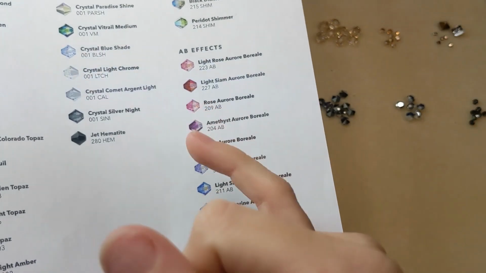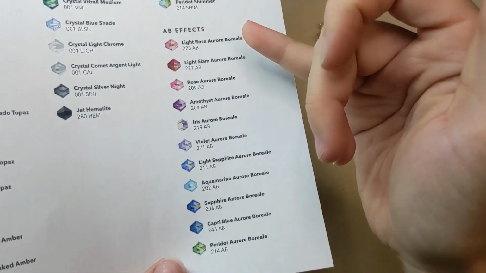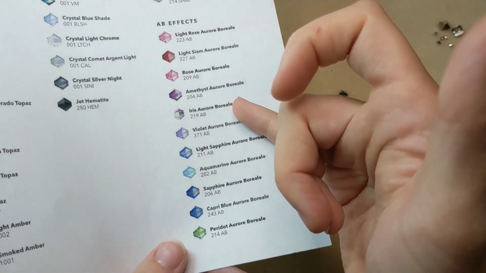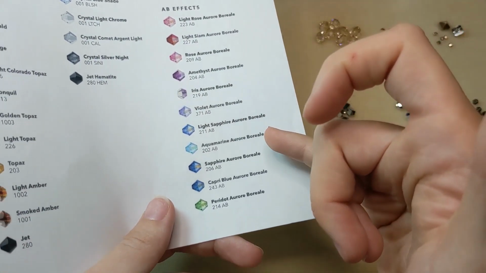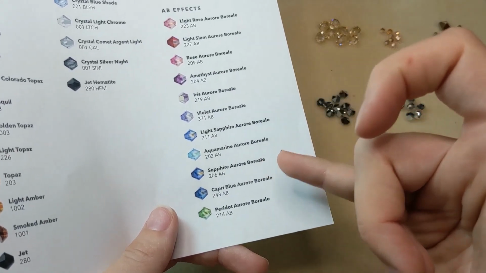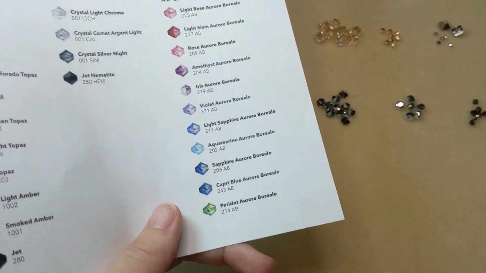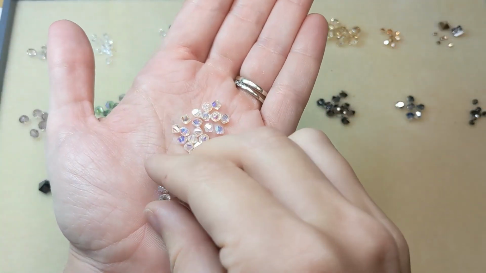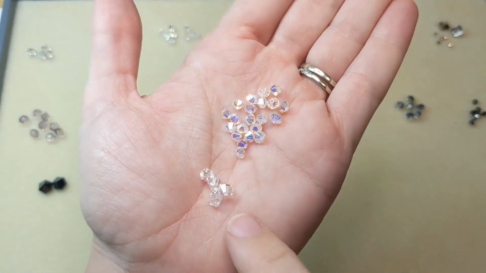AB effects or Aurora Borealis are offered in light rose, light cyan, rose, amethyst, iris, violet, light sapphire, aquamarine, sapphire, capri blue, and peridot.